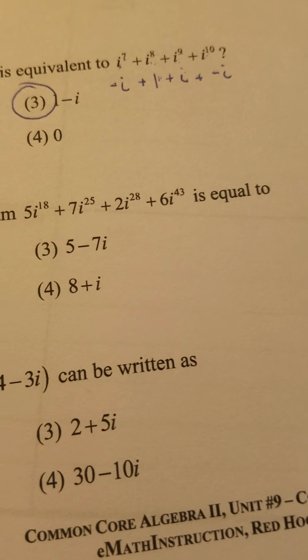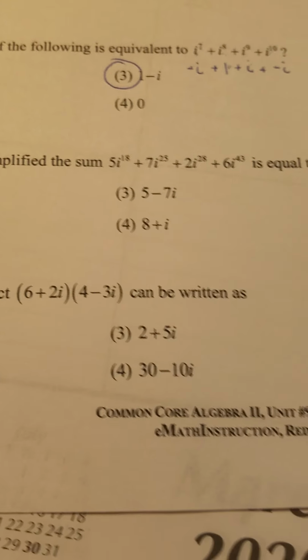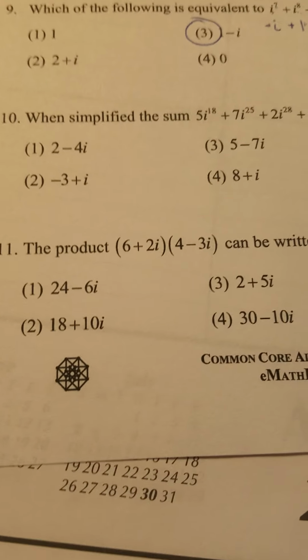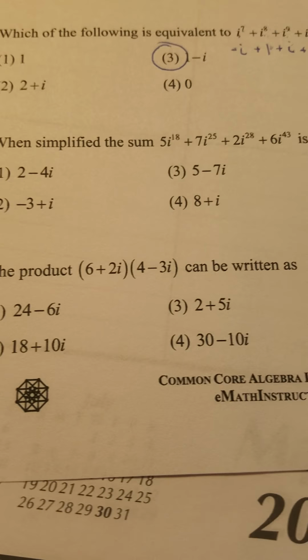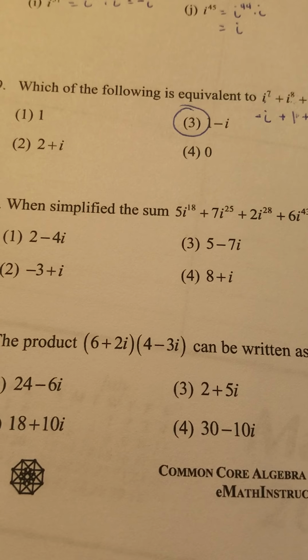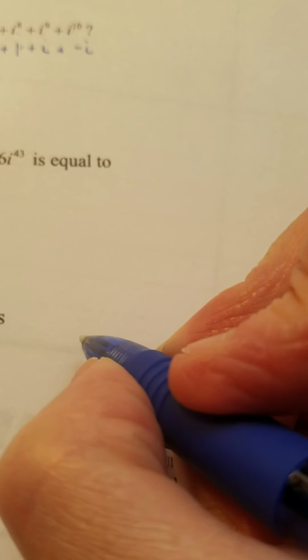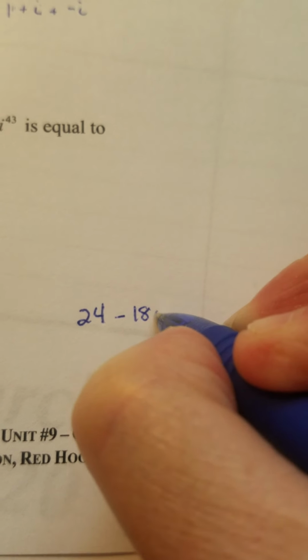Okay, so I'm going to skip number 10 just for the sake of time. That works exactly the same way as number 9. Number 11 is just a double distributing problem, keeping in mind that i squared is negative 1. So if I distribute my 6, here we go. Distributing my 6 results in 24 minus 18i.